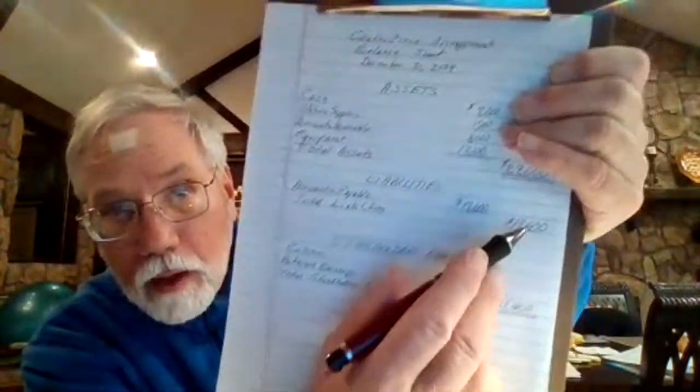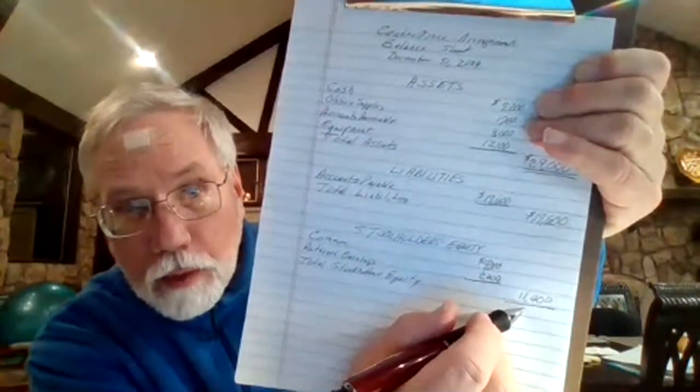Now I'm going to add the liabilities and the stockholders' equity together, and hopefully it's going to equal the assets. And I'm going to call it what it is. Total liabilities and stockholders' equity.